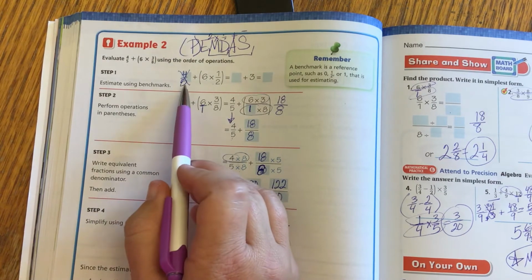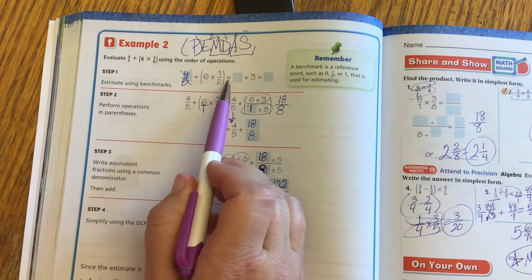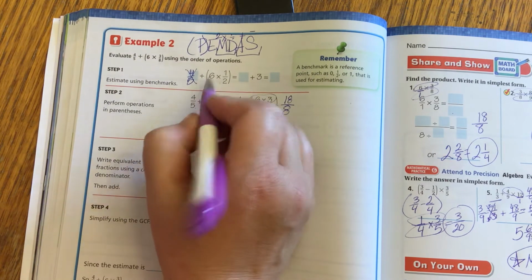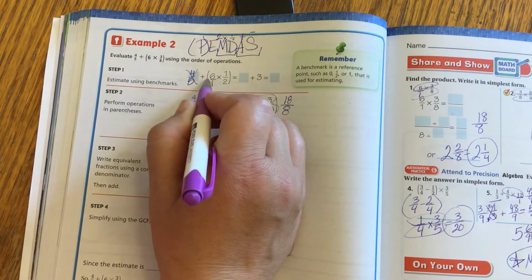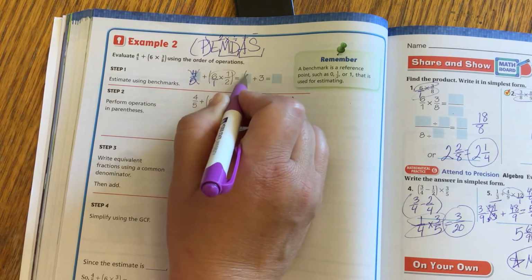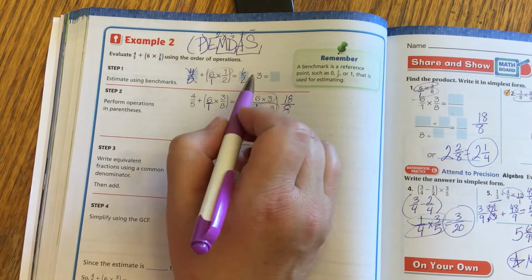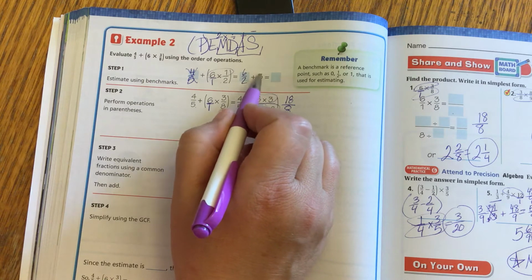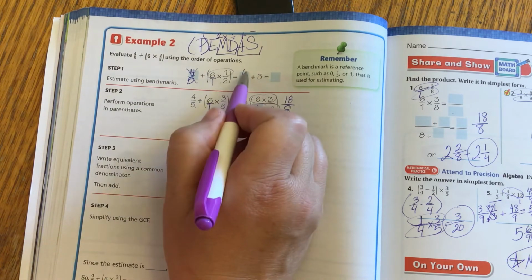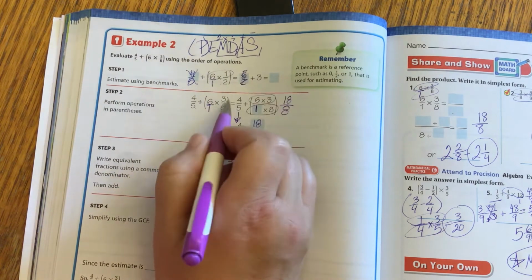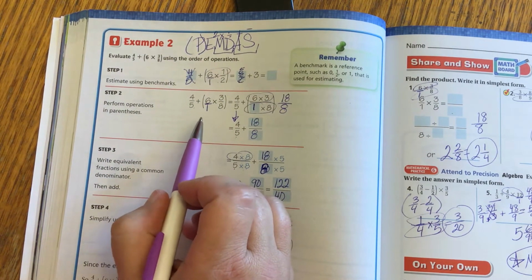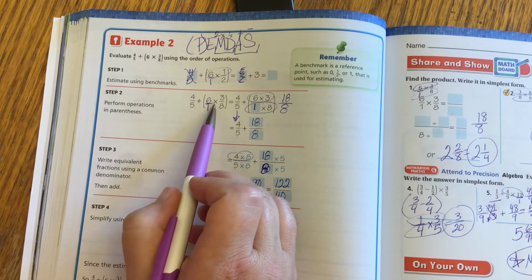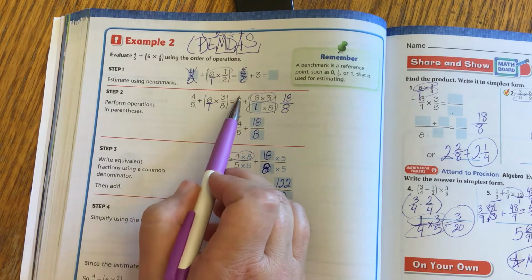So we would have 4/5 plus this equals, and 6 times 1/2, if I went like this, 6/1, I would have 6/2, which can simplify to 3. Oh, I see what they did here. Never mind. We'll skip down here because I skipped a step. So we have 4/5 plus 6/1 times 3/8, which equals 4/5.